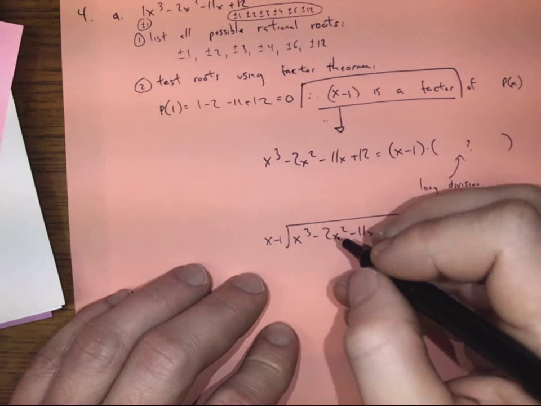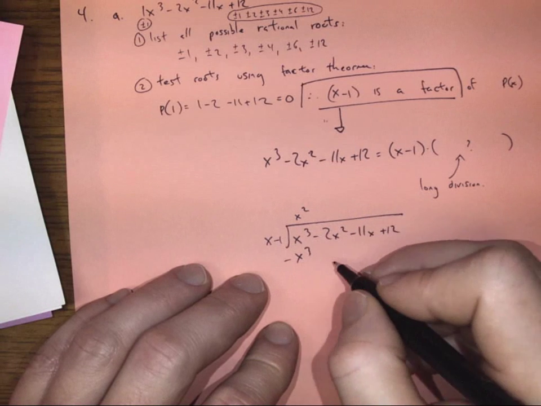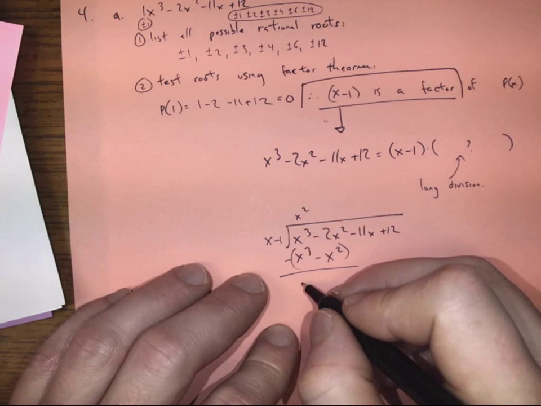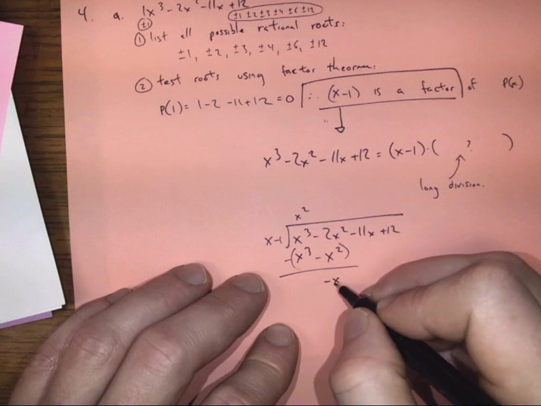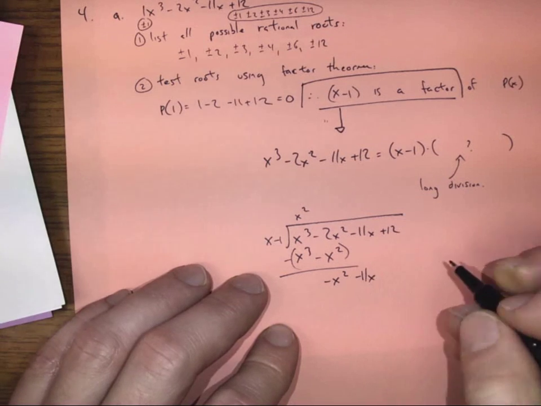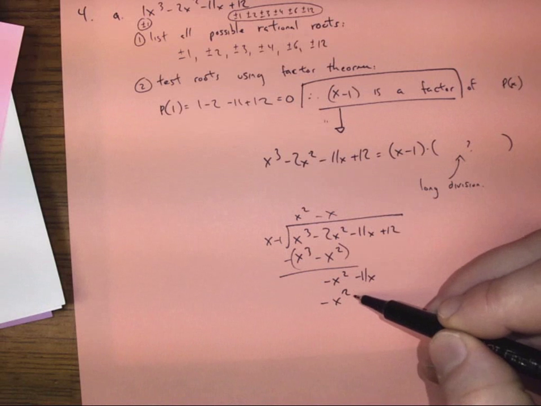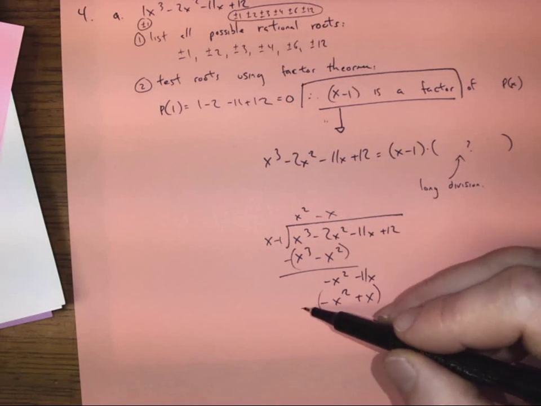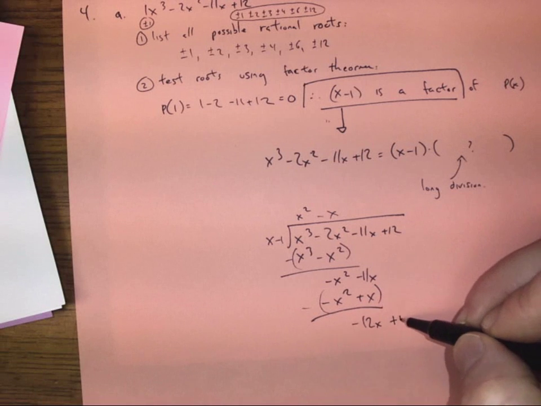I'm going to do this really quickly. X squared, minus x cubed. You actually may be quicker than me at this. Maybe I'm not going to do that quickly. But I'm not going to explain all my steps here, which means I'm probably going to make a mistake, as I'm liable to do. Minus x squared plus x, and we'll take those away. This gives us negative 12x plus 12.